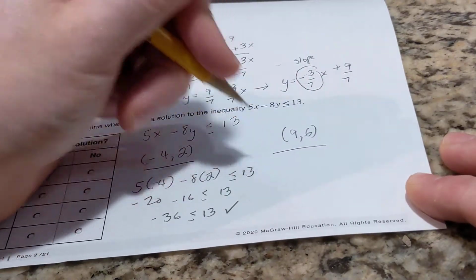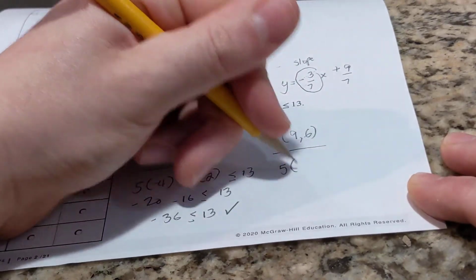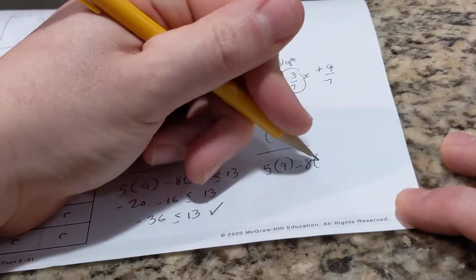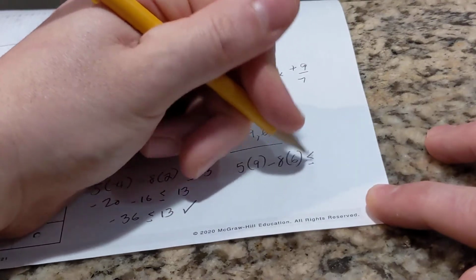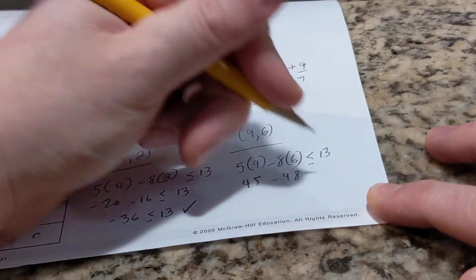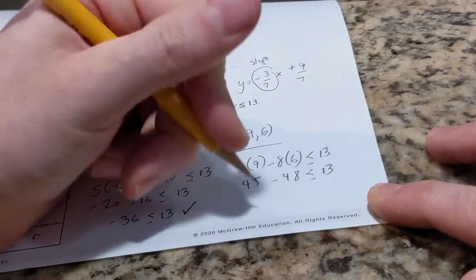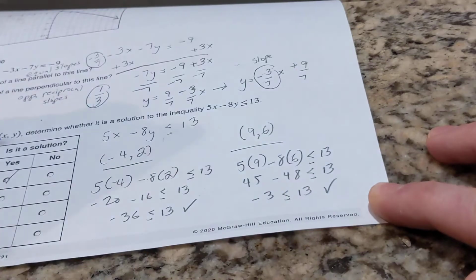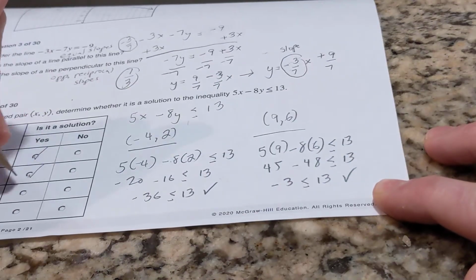So we're going to go 5 times 9 minus 8 times 6 less than or equal to 13. 45 minus 48 is -3, less than or equal to 13. That's a yes.